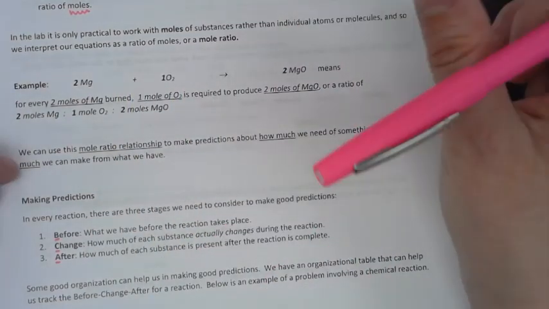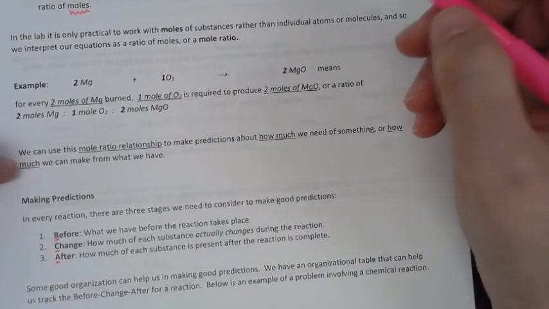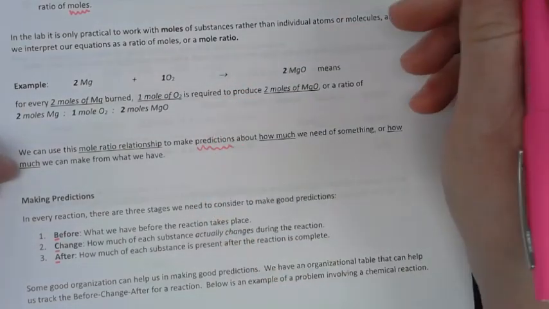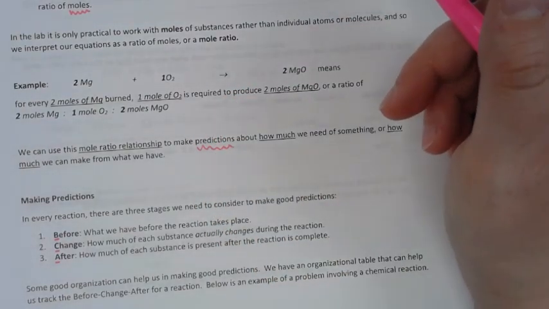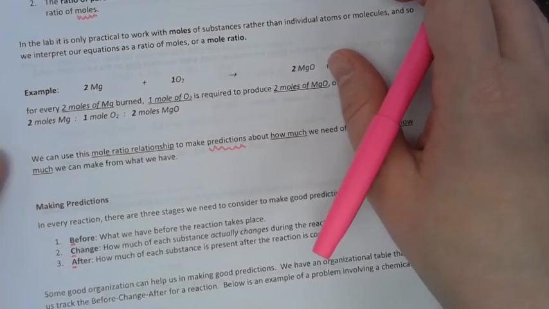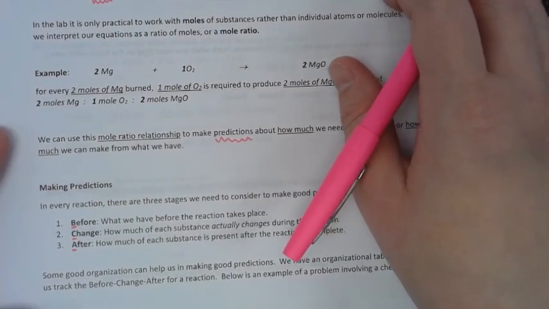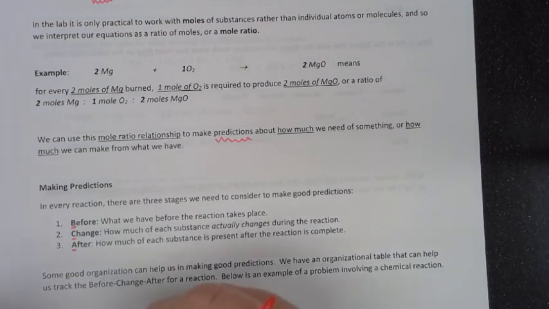So we can use this to make predictions, predict the future, guys, about how much we need of something or how much we can make from the stuff that we have. You guys ever do things like this? You decide to make a recipe and you have to look in the kitchen to see what you actually have on hand. So if you want to make chocolate chip cookies and you know you need 3 cups of chocolate chips, if you look in the cabinet and you only have 1 cup of chocolate chips, you need to reduce everything else by 2/3 so that you don't end up with those sad cookies that I get at the end of my batch where I have no chocolate chips in them.